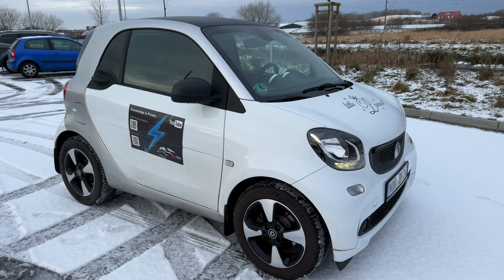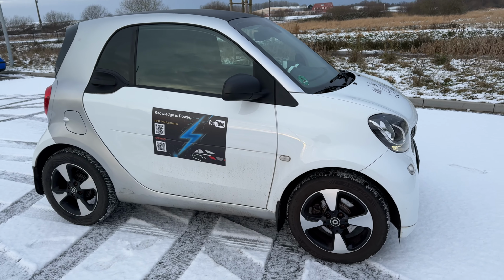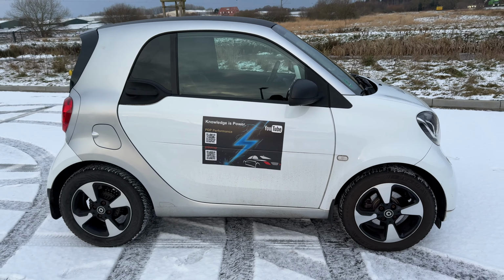Hello. Today I'm going to show you how to reset your side windows. That means if you have a Smart Fortwo and you unplugged your battery, for example, or you have a fail function in your automatic open and close function of your windows, the resetting process can be a solution for you.